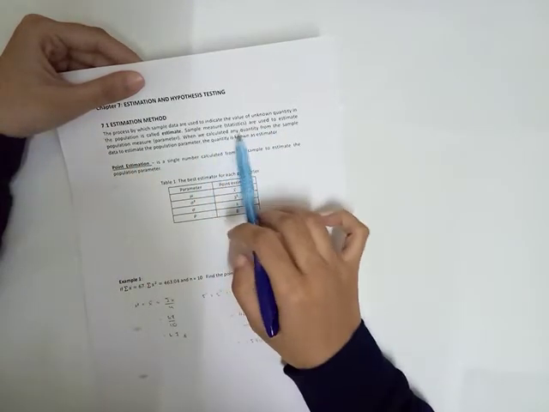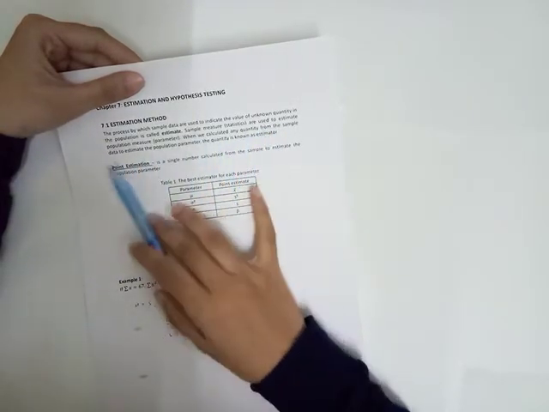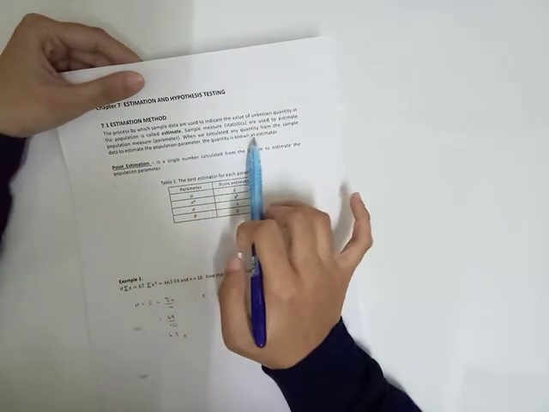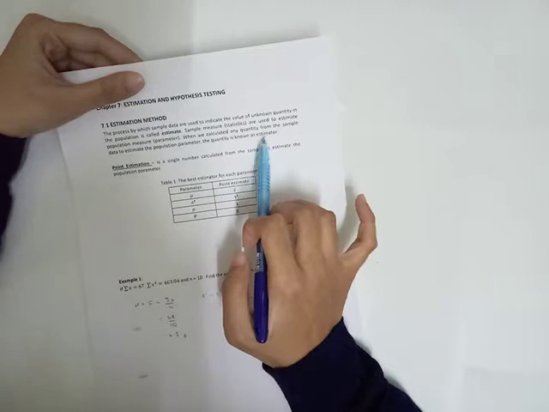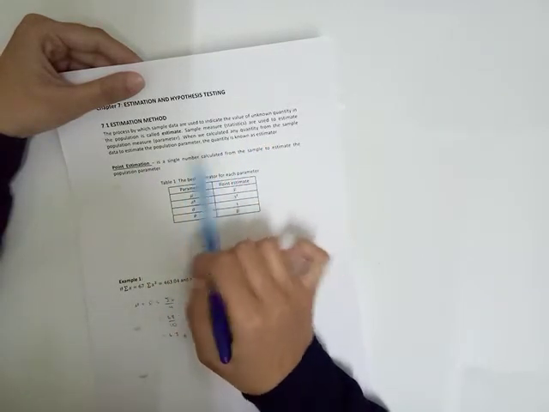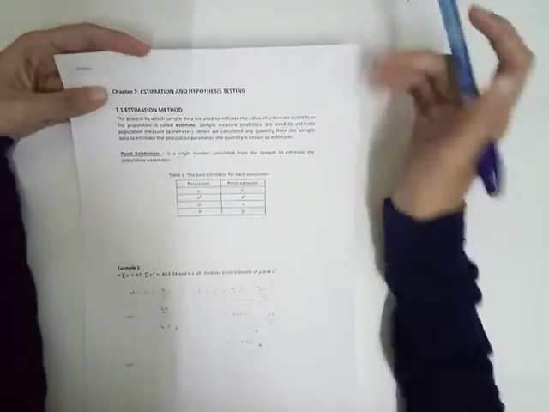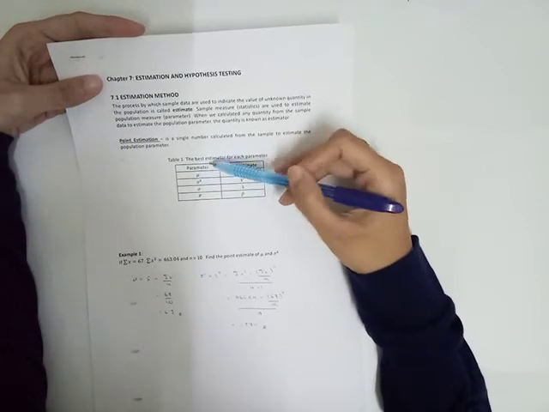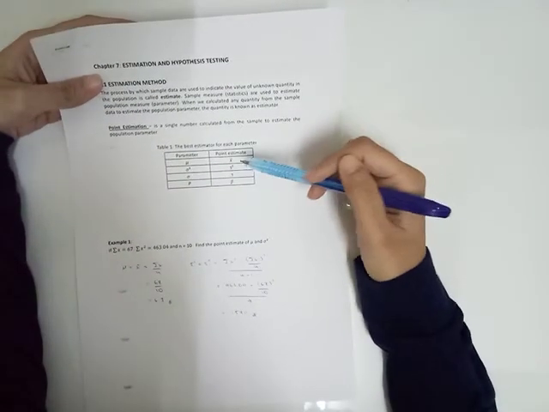When we calculate any quantity from the sample data to estimate the population parameter, the quantity is known as an estimator. Point estimation is a single number calculated from the sample to estimate the population. That means we need to find the population parameter by using the sample data.